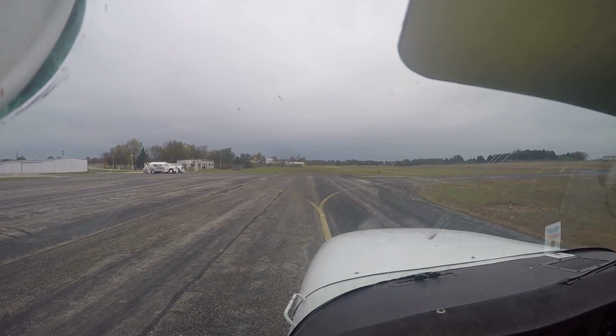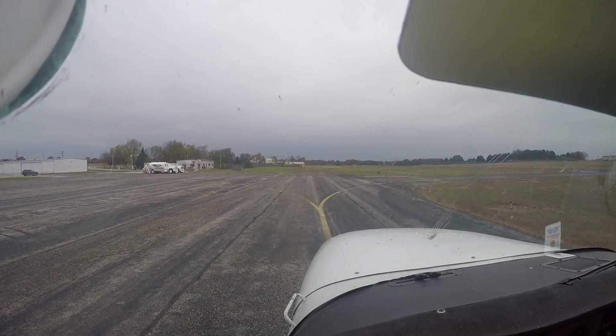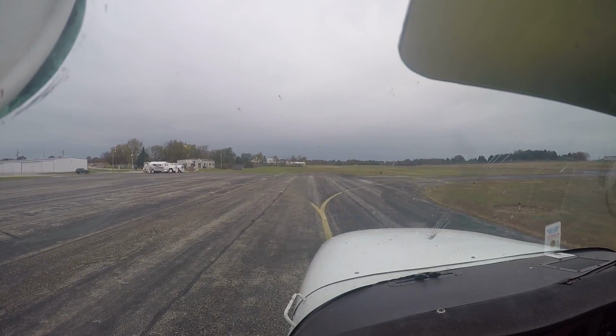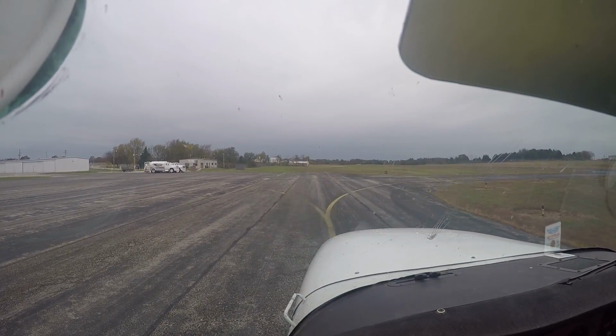All right, ready? Ready when you are. Camden traffic, Cessna 3 Open Delta's back taxiing, rolling at 15. Camden.